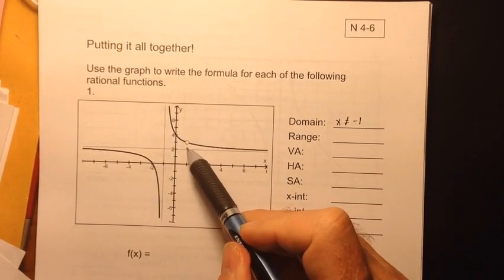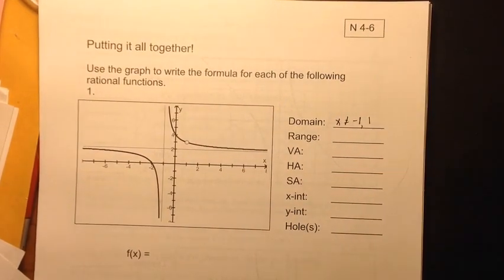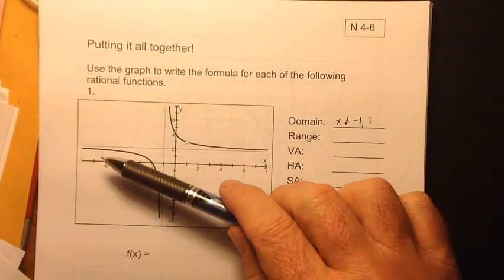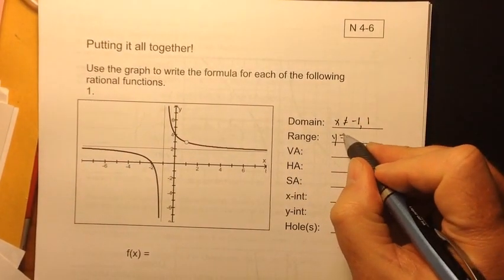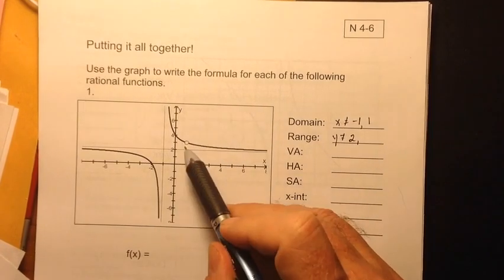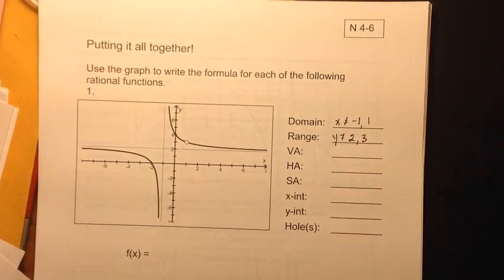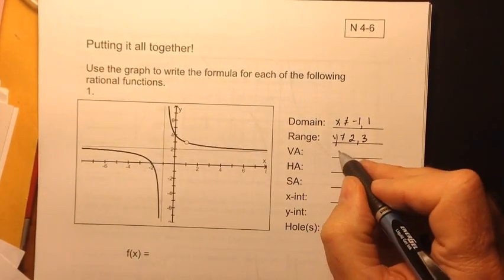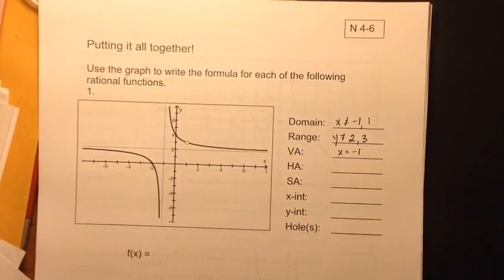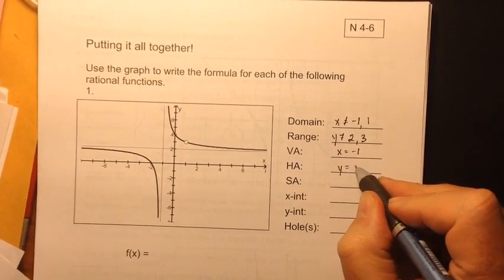And then I've also got a hole in the graph at +1. So x is also not going to be equal to +1. For my y values, the range, I can see a horizontal asymptote at +2. So y is not going to be equal to 2. And then again, that hole occurs when y is equal to 3, so I'm not going to get a y value at 3 either. Vertical asymptote, the equation of the vertical asymptote, x equals -1. My horizontal asymptote equation, y equals 2.